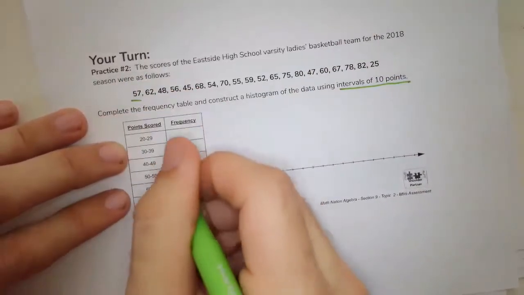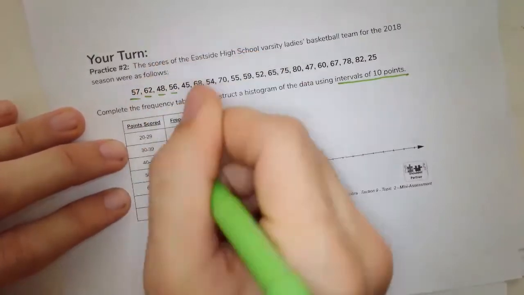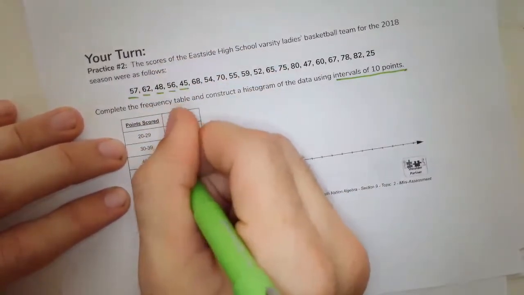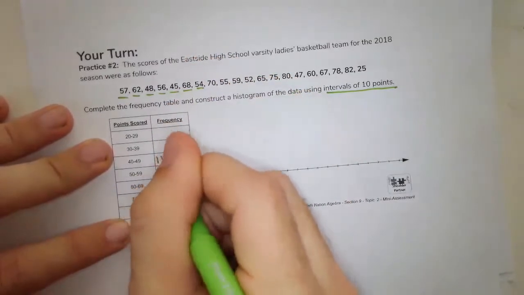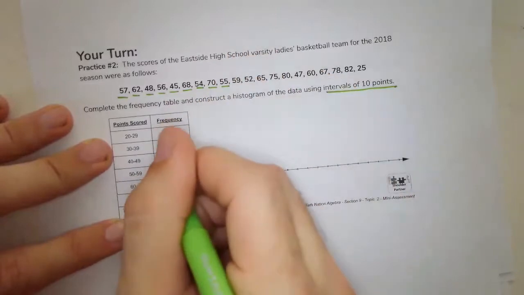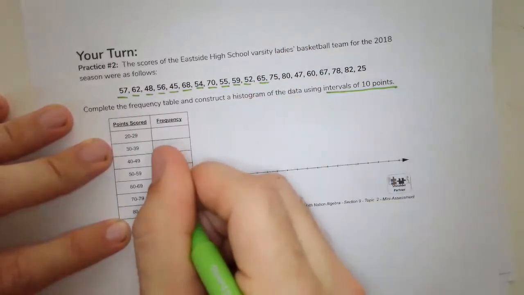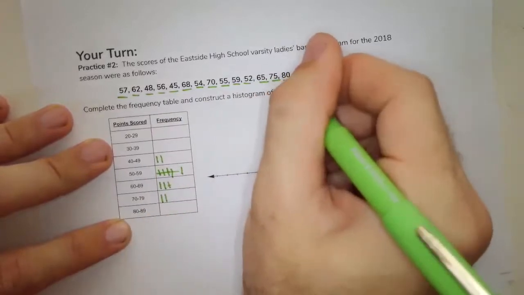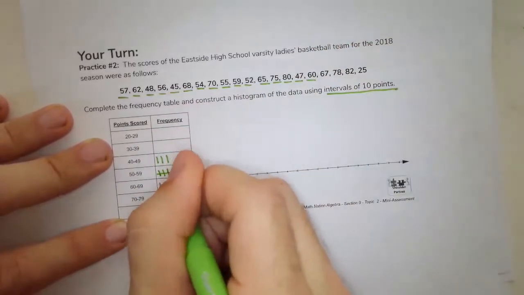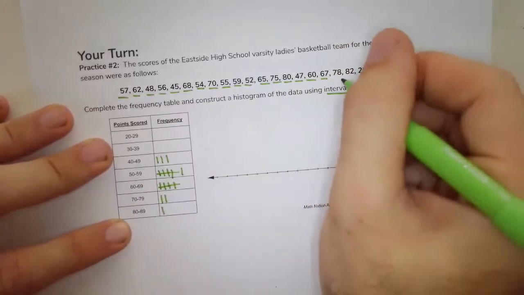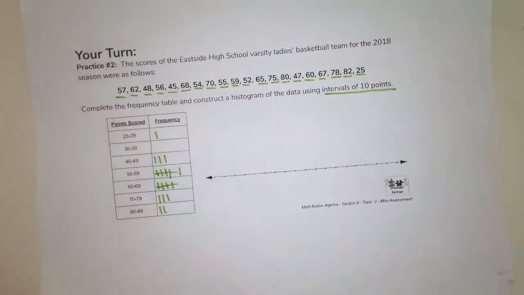We have a 57, which is going to go here, 62, 48, 56, 45, 68. All right, so I have all my frequencies.